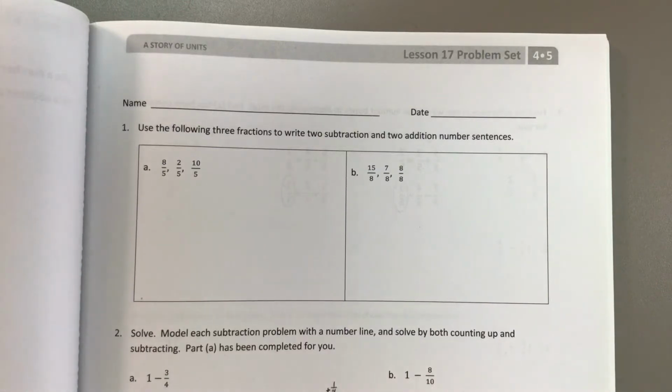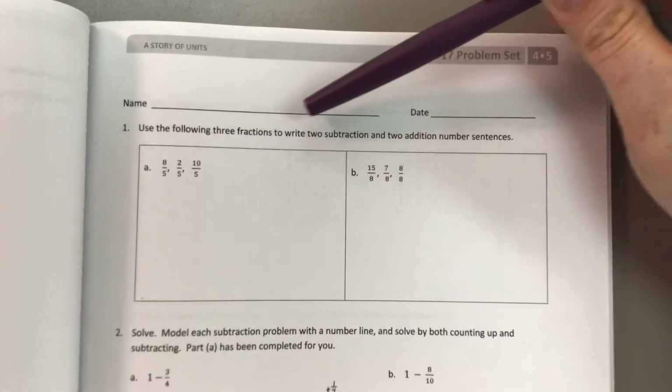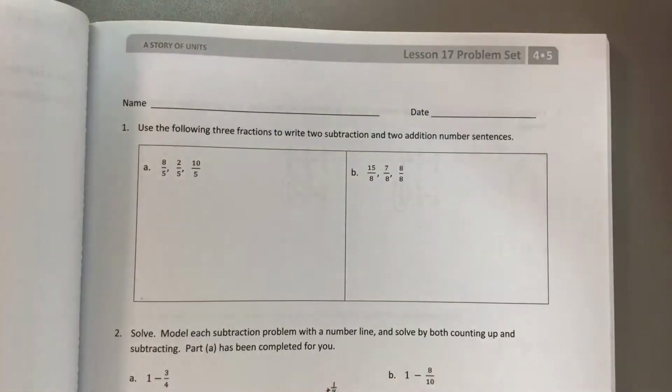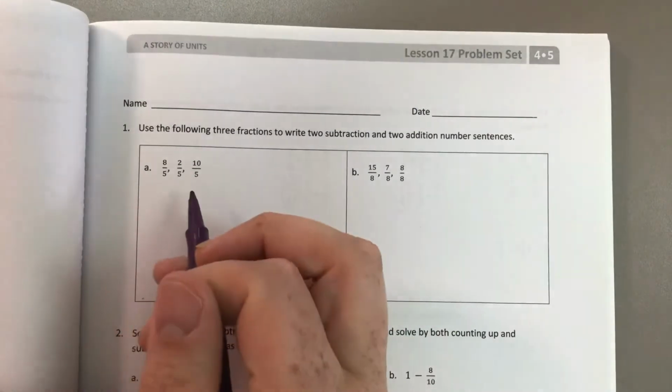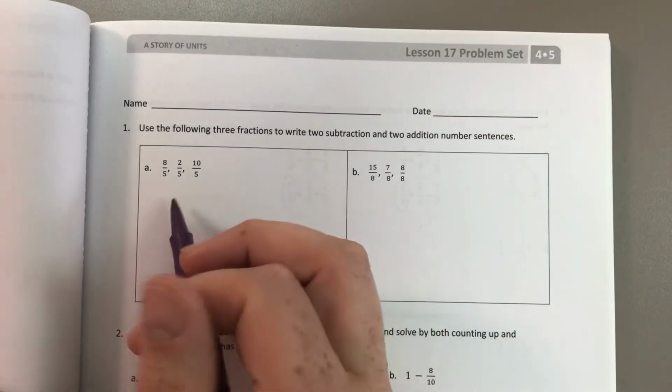In Module 5, Lesson 17 Problem Set, we're going to use our properties, like associative and commutative property, to help us with how we could look at fractions in different ways. So use the following three fractions to write two subtraction and two addition number sentences. All we're trying to do here is recognize how these numbers could interact with each other.